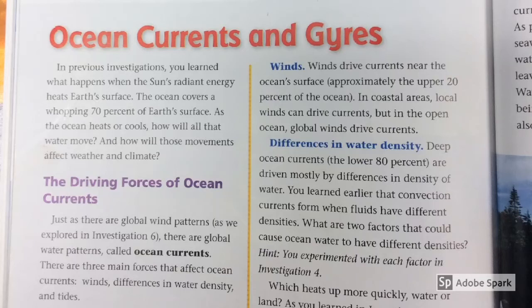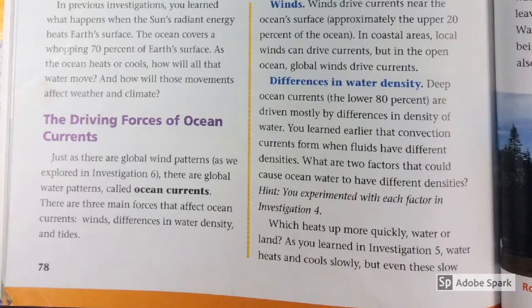In previous investigations, you learned what happens when the sun's radiant energy heats Earth's surface. The ocean covers a whopping 70% of Earth's surface. As the ocean heats or cools, how will all that water move? And how will those movements affect weather and climate? Just as there are global wind patterns, there are global water patterns called ocean currents.